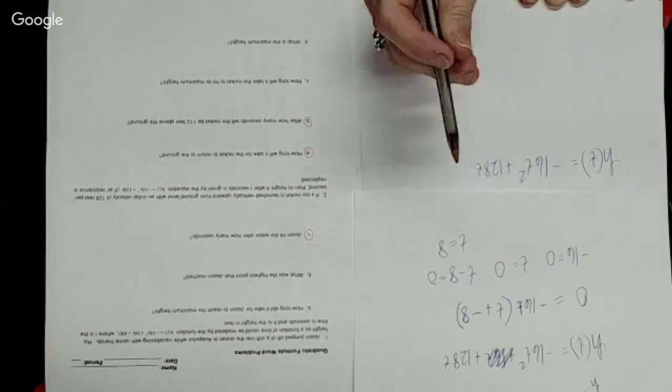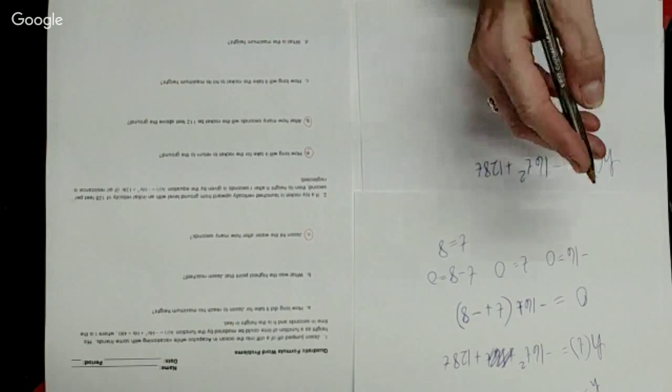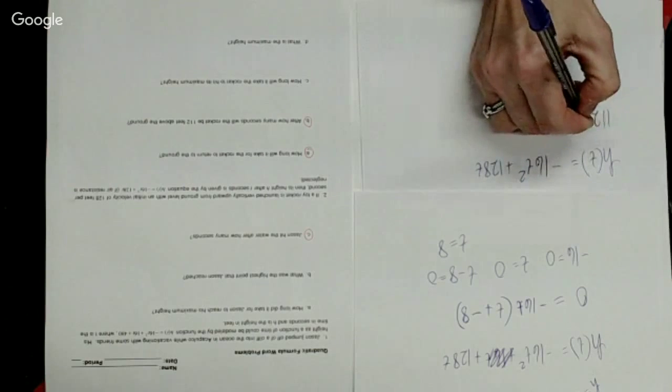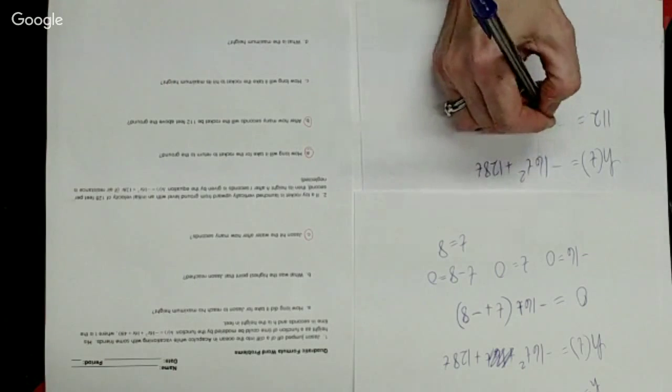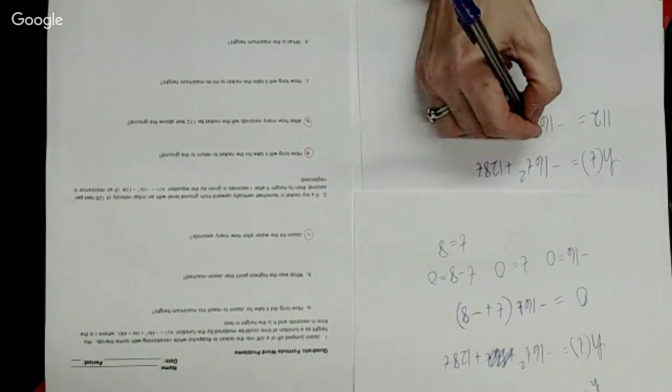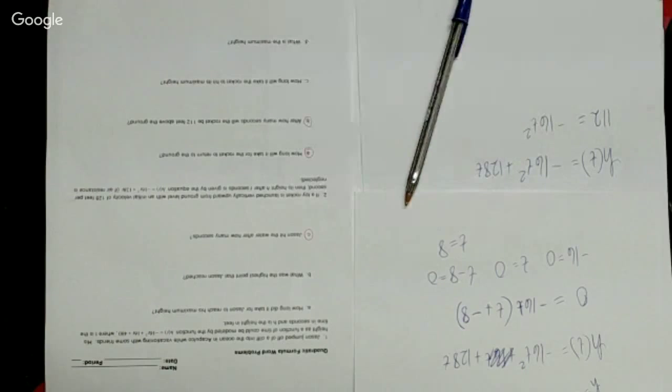And I want to know at how many seconds does it take for the rocket to be 112 feet above the ground? 112 feet above the ground means its height is 112. So I'm going to put 112 in for the height. So I have 112 equals negative 16t squared.